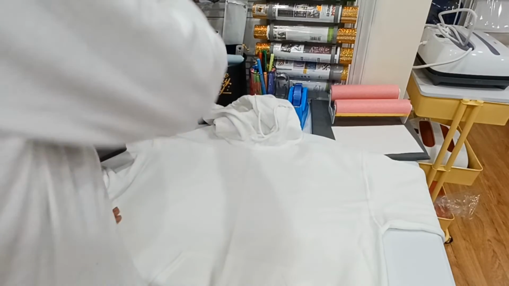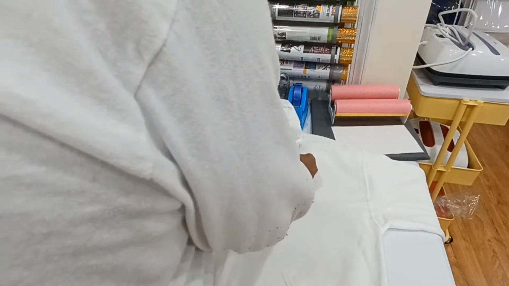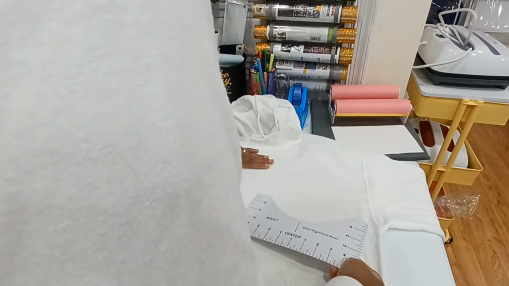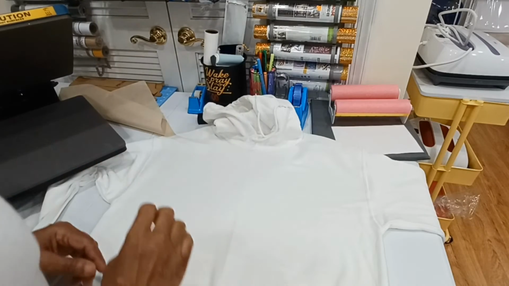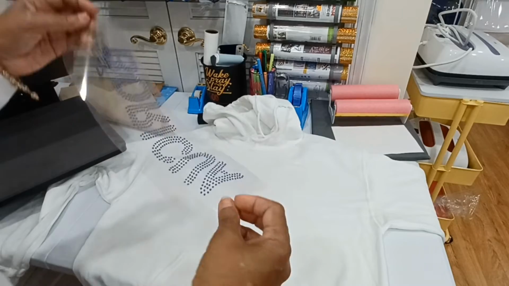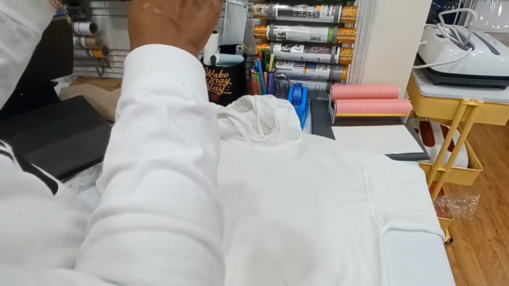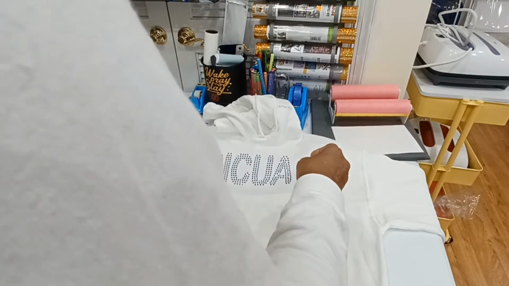Okay, so I just want to have more or less an idea of the height. It's about 4 fingers down. This is more or less.